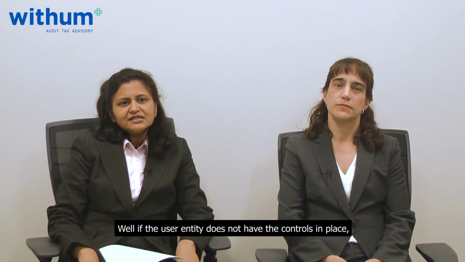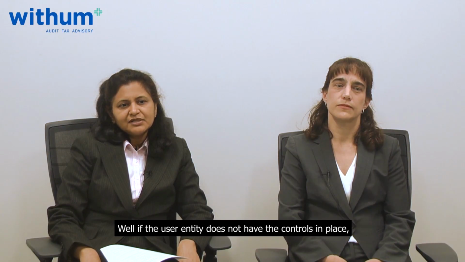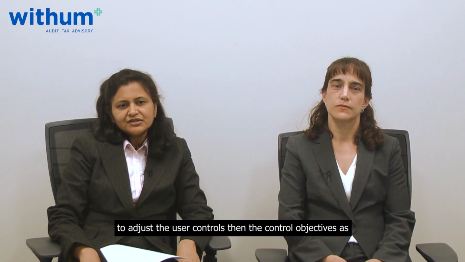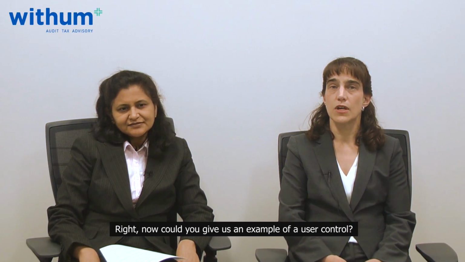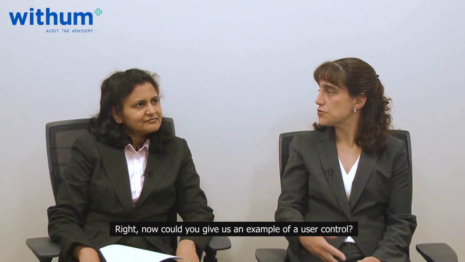Great. And why are those user controls important? Well, if the user entity does not have the controls in place to address the user controls, then the control objectives as stated in the SOC report may not be achieved. Great. Now, could you give us an example of a user control?